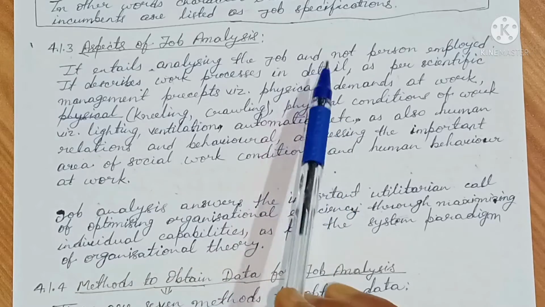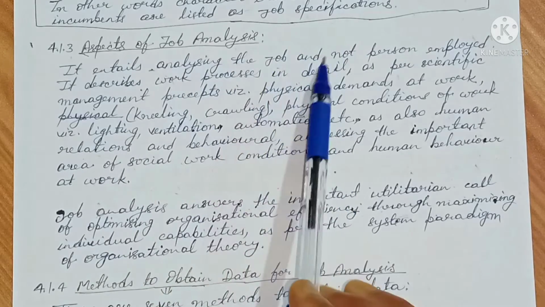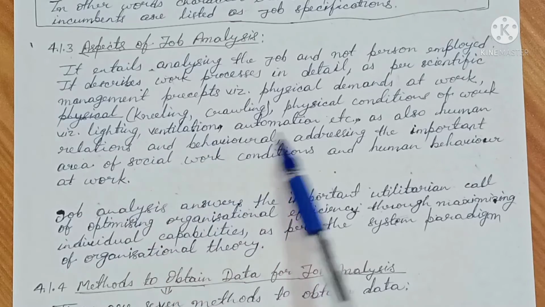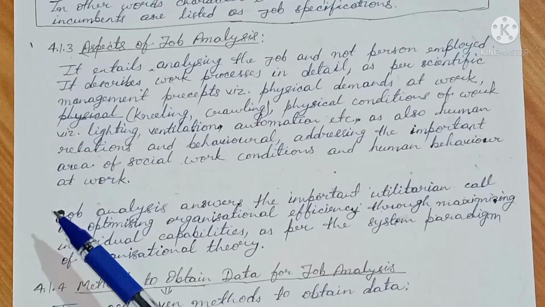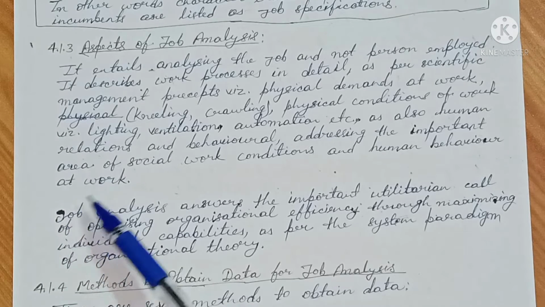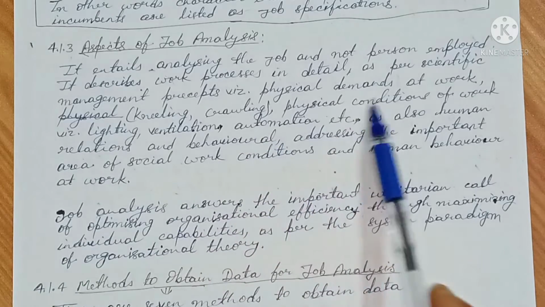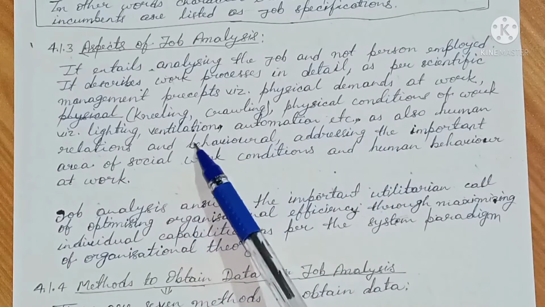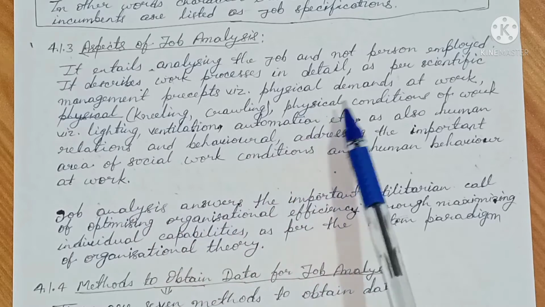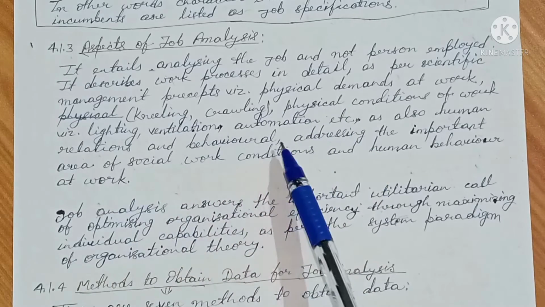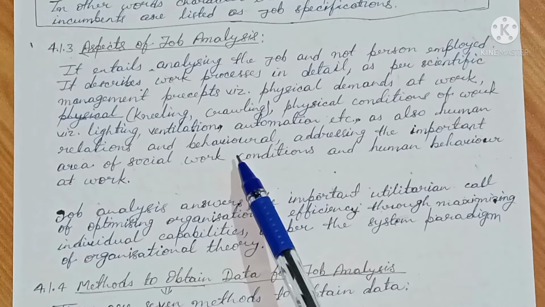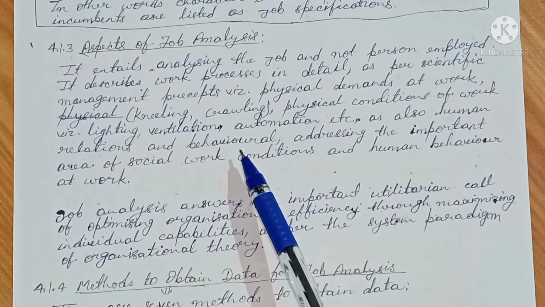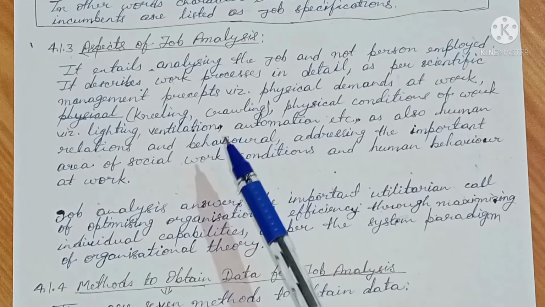So here, in summary, the aspect of job analysis is, sorry, not about the people, it is about the job. It is the detailed study about the job and the conditions in which the people will have to work, what the physical demands on the people are, and what type of behaviors are required of the people working. All these things come under job analysis.